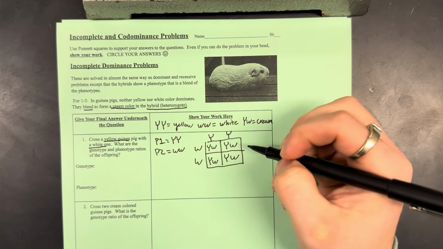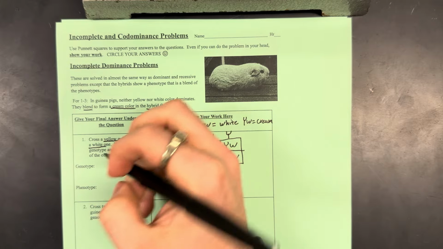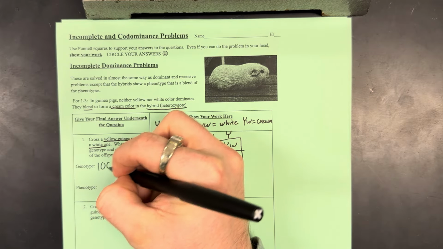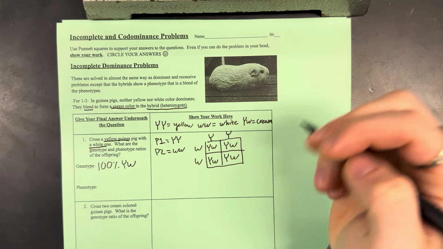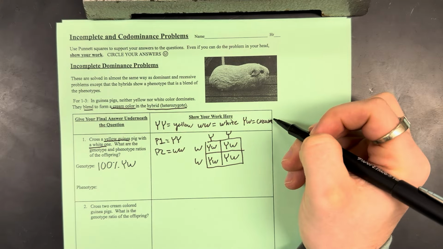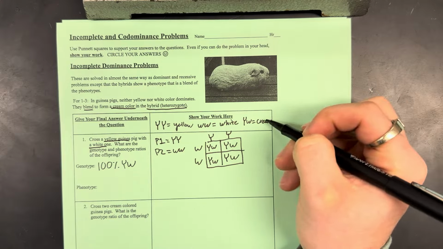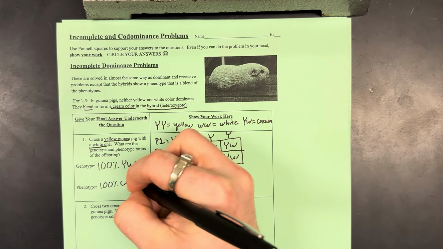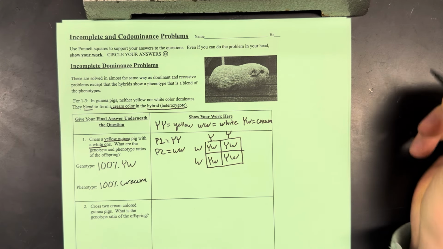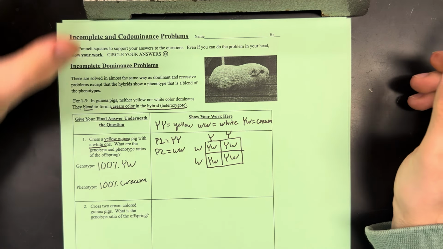So based on our Punnett square here, the genotype, all of them, are YW. So 100% of our genotypes are going to be YW. The phenotype, YW, we wrote a little key for ourselves, that's going to be cream. So we get 100%. Since they're all YW, all of them are going to end up being cream colored. All right, so that's how we do our first problem.